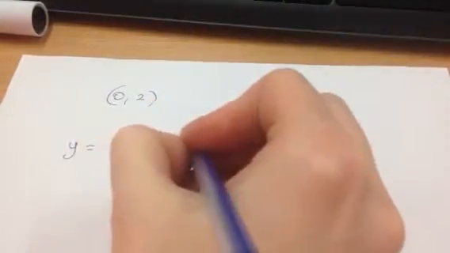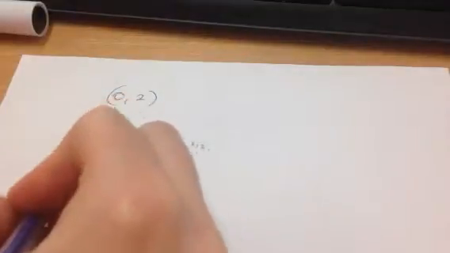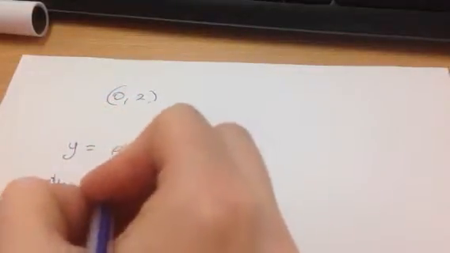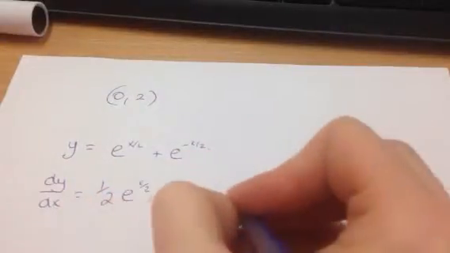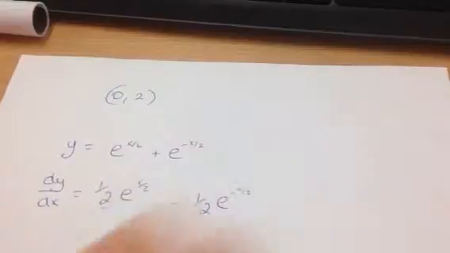For question 9b, part 1, they want me to show that R is the minimum point on this chain. R, they said, is (0, 2). So I need to show that that is the minimum point. So I'm looking at a turning point. What do I know about a turning point? The slope is 0. So if I have y equals e to the x over 2 plus e to the minus x over 2 as my function, then dy/dx is equal to a half e to the x over 2 minus a half e to the minus x over 2.